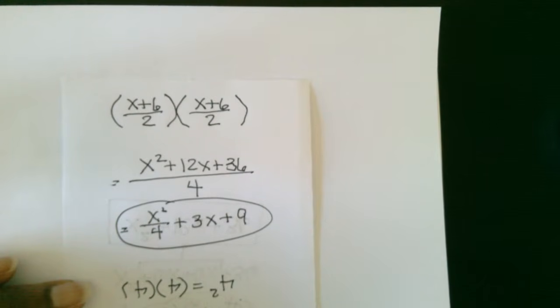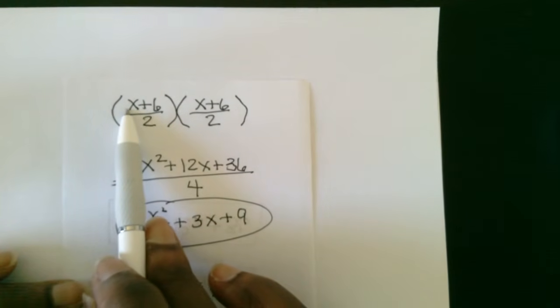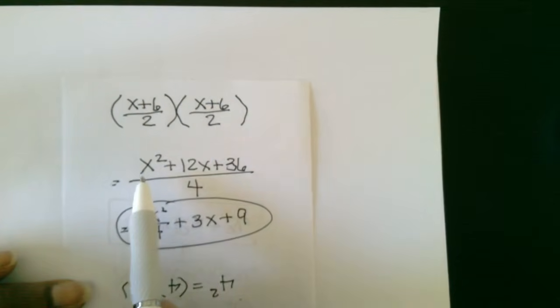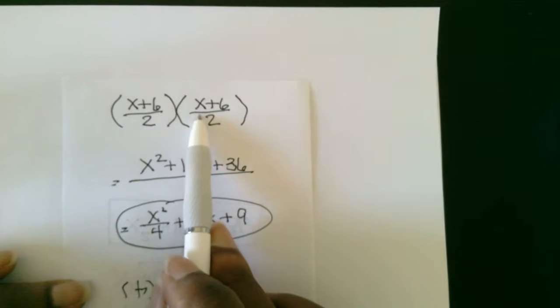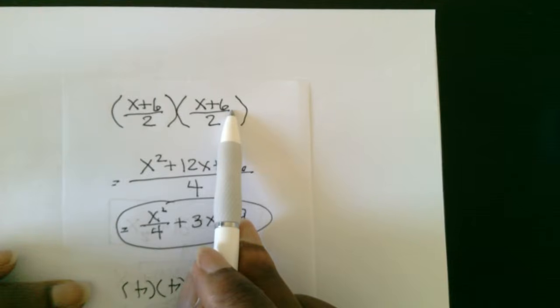Exactly. You made up the problem. So you will multiply the numerators. So the distributive property, just like what we did before. X times x gives me x squared. X times 6 gives me 6x. 6 times x gives me 6x. And 6 times 6 gives me 36.